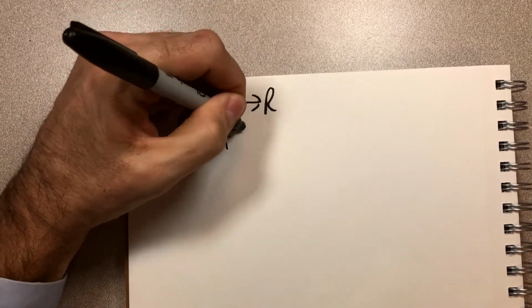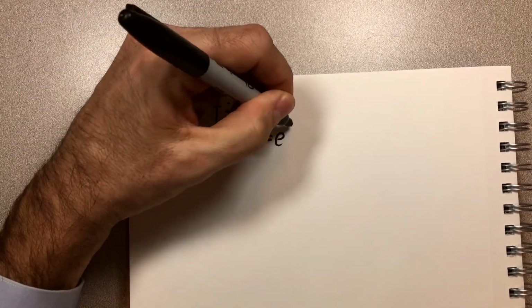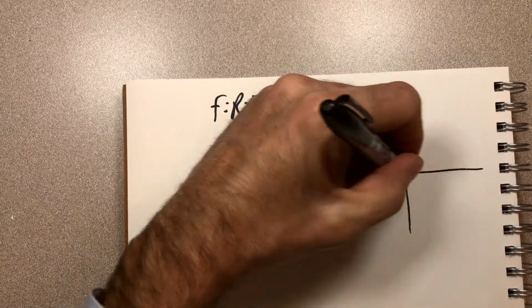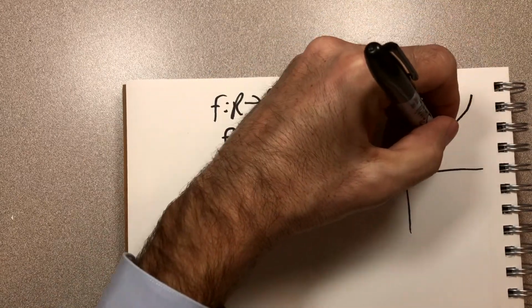But how about this? f from R to R with f of x equals e to the x. So that looks like this.